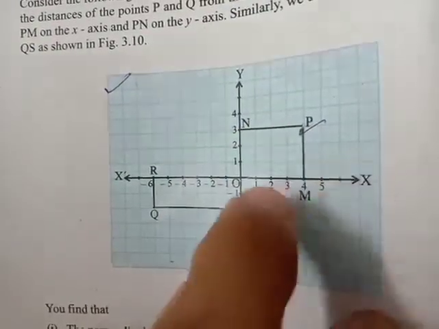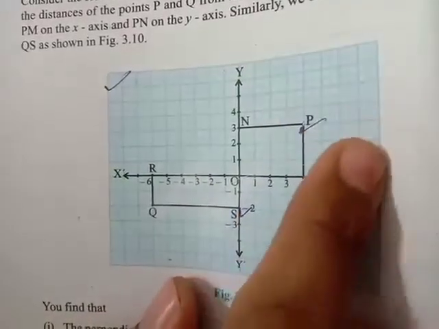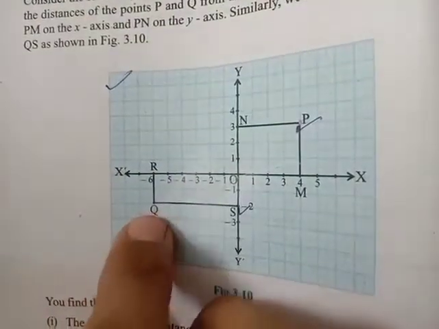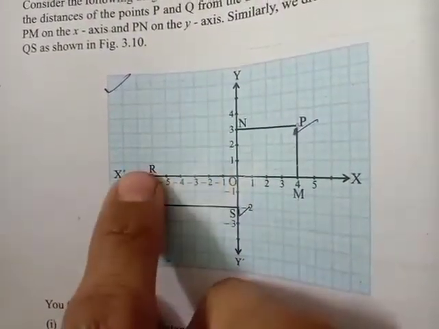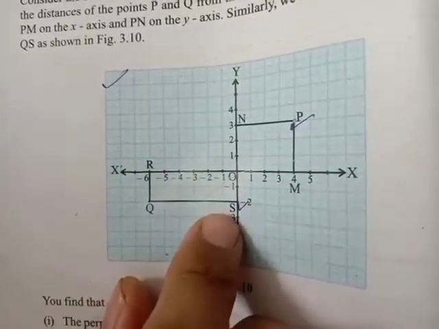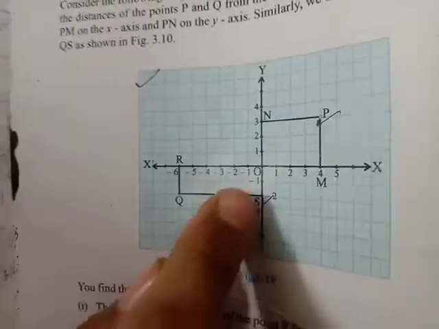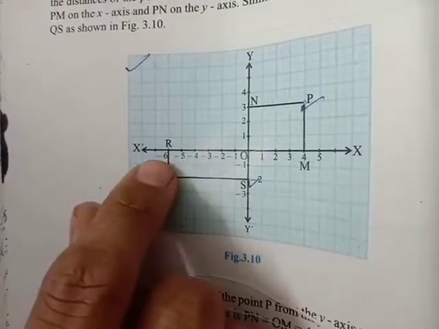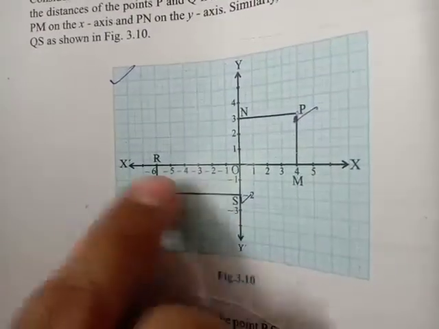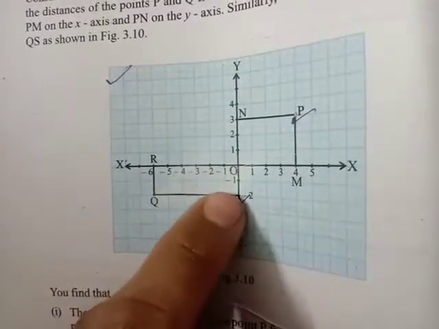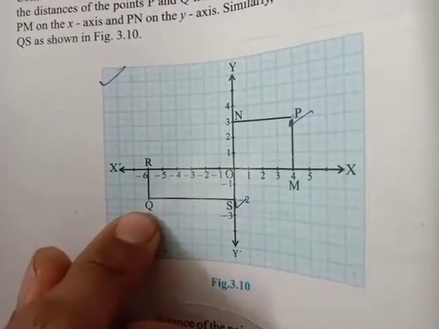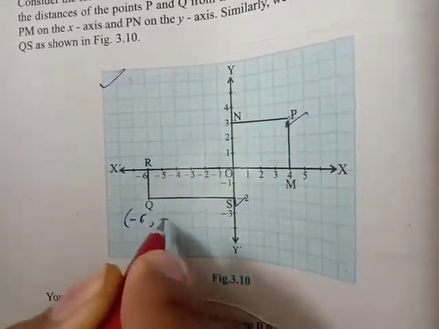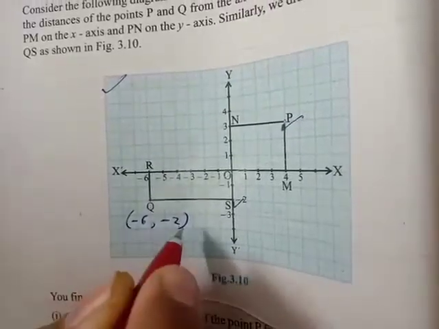You have to write in brackets. First comes x coordinate, then comes y coordinate, for any point in any quadrant. Suppose if you take this point Q, so first will come x coordinate, the second one will be y coordinate. What is the x coordinate? The perpendicular distance from this y axis is -6. So x coordinate is -6, and what is the y coordinate? Perpendicular distance from the x axis. So how much it is? -2. So the coordinate of Q is, first will come x coordinate, that is -6 comma -2. You have to write in this fashion.